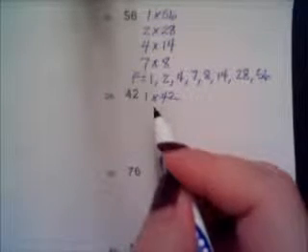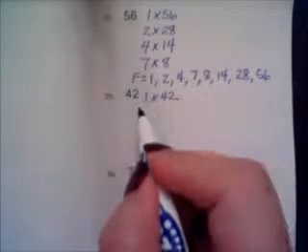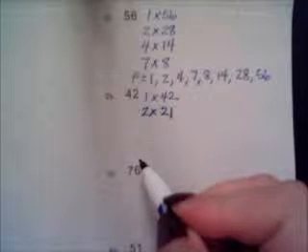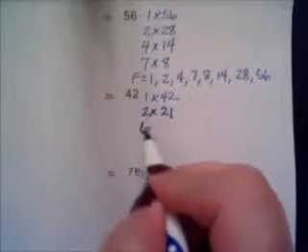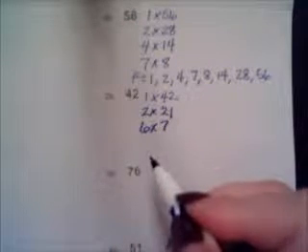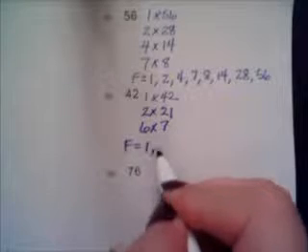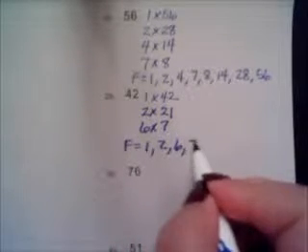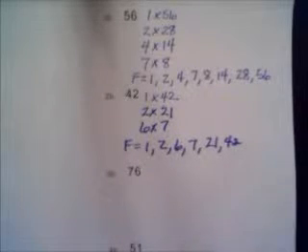We can also multiply, let's see, 2 times 21, okay? And we can multiply 6 times 7, right? So the factors of 42 are 1, 2, 6, 7, 21, and 42.